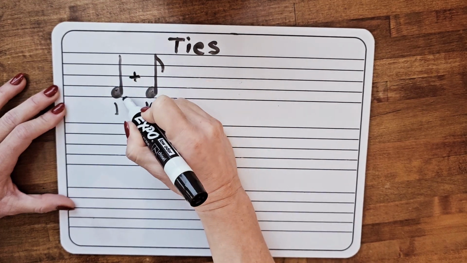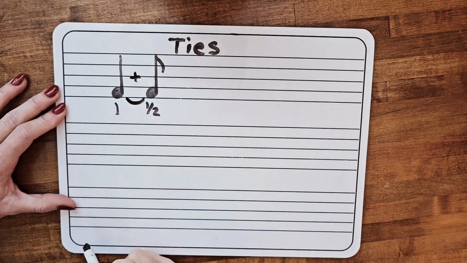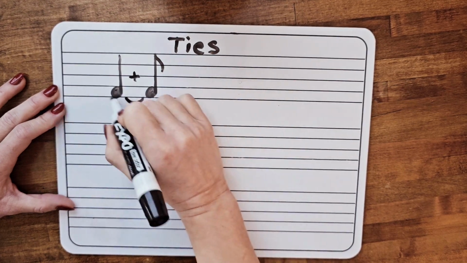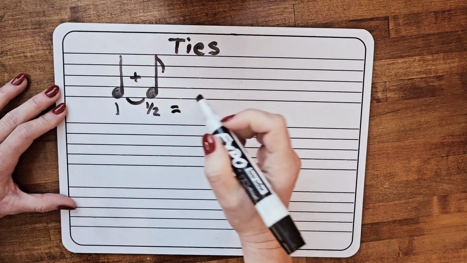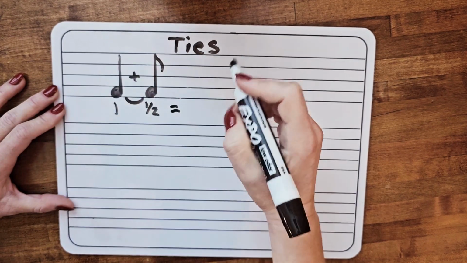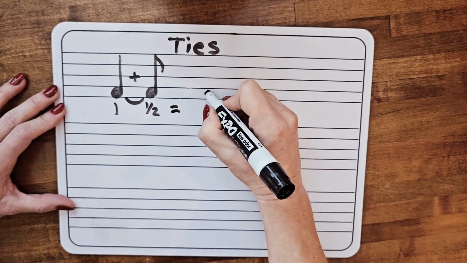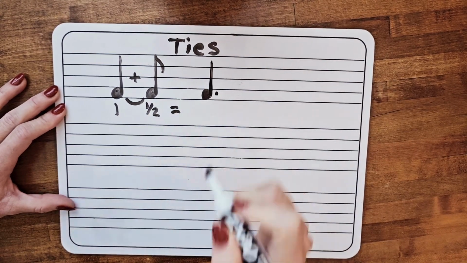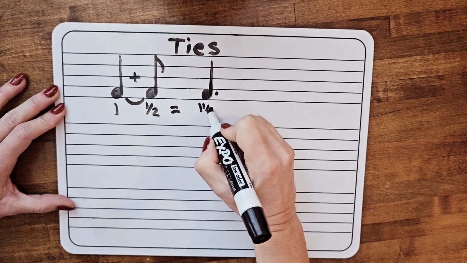We're going to add them together by creating our tie. And if we actually put these two together and wrote out just the notation, it would be a dotted quarter note, because a dotted quarter note equals 1.5 beats.